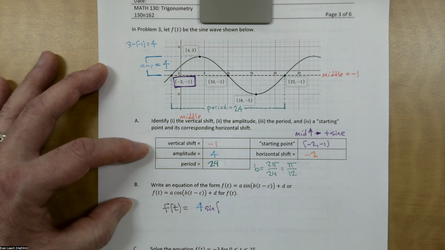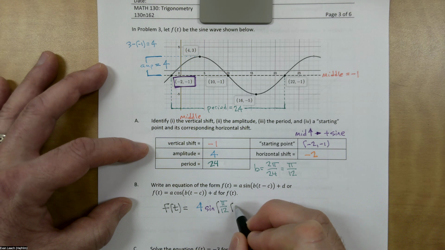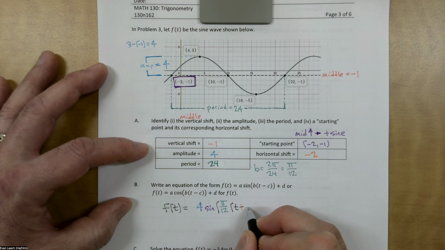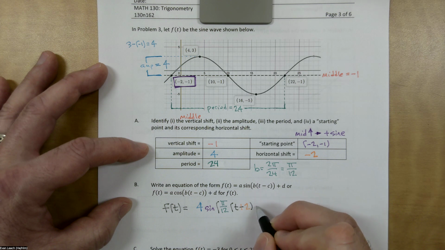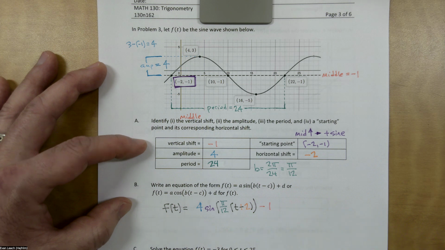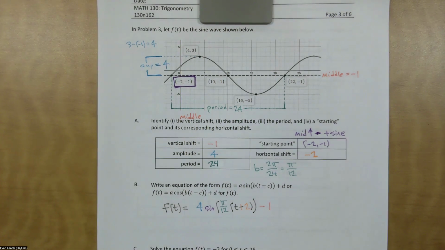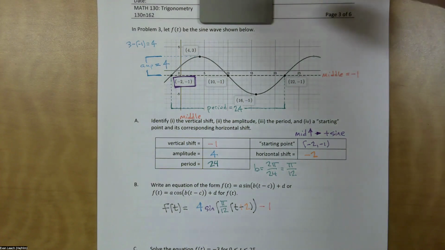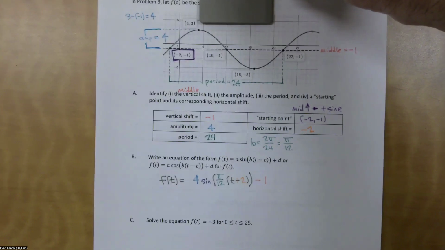B is the pi over 12, times t minus a -2. So that turns it into t plus 2, plus the vertical shift. In this case, that's a -1. So here's one of the equations that we might write for this function.